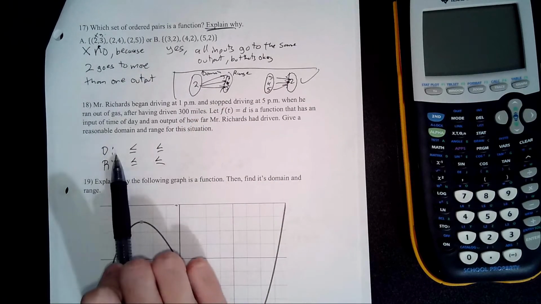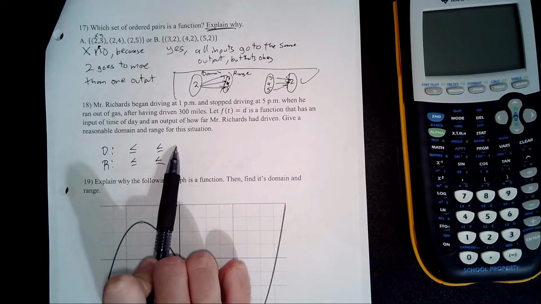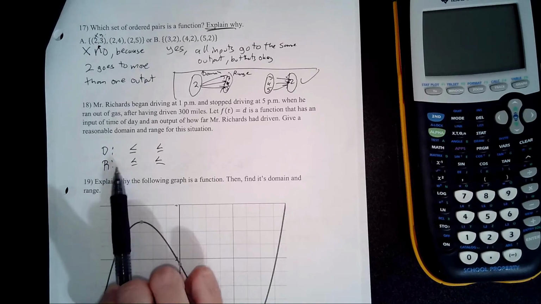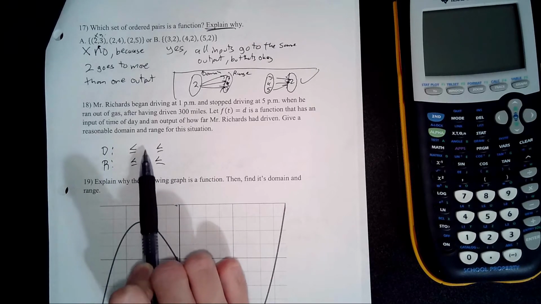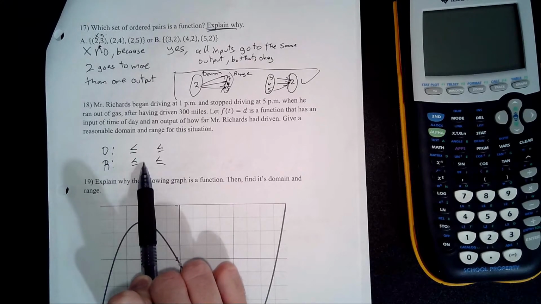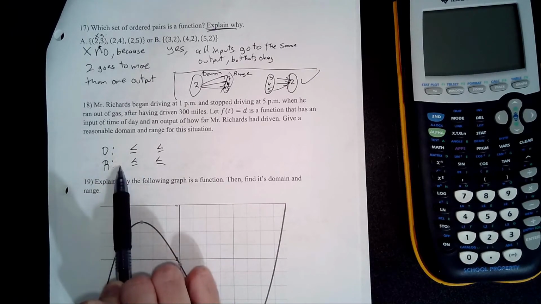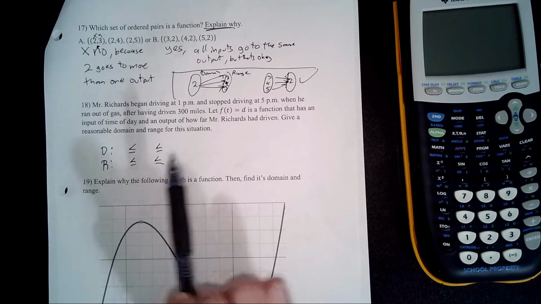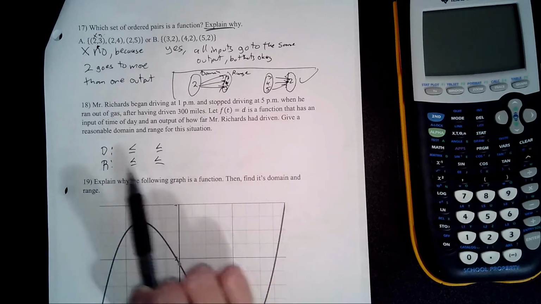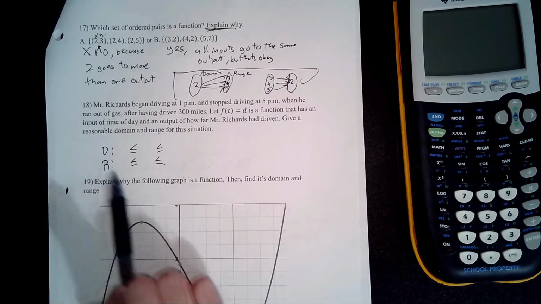It's going to have some number, some letter, some number, some letter, some number, some letter, some number again, where the letter in the middle goes with the domain and range. The number on the left is where it begins. The number on the right is where it ends. So we haven't even read the problem really, but we know we need a domain and range. We know the answer must look like this.